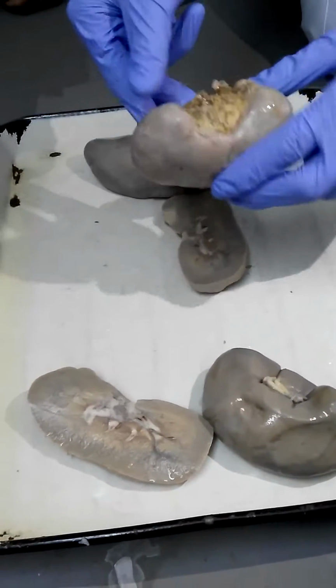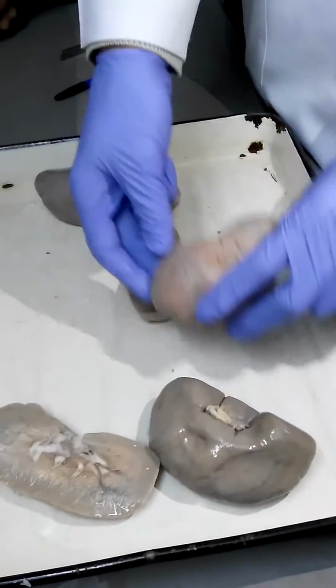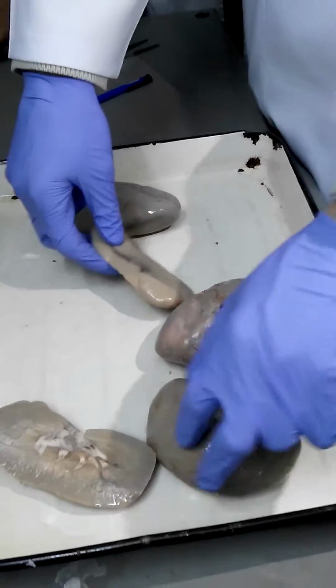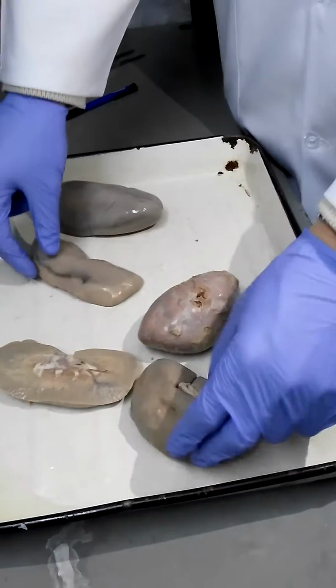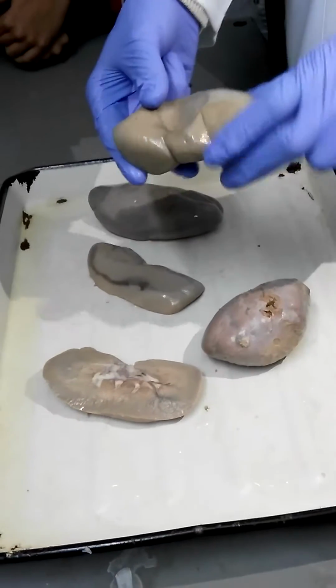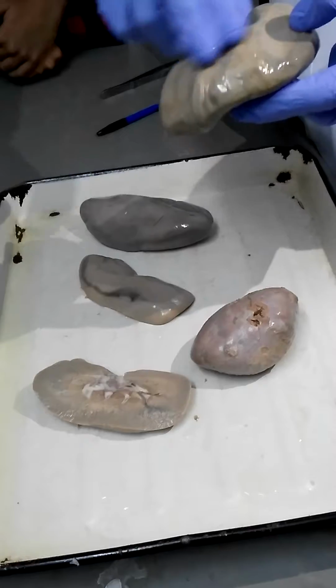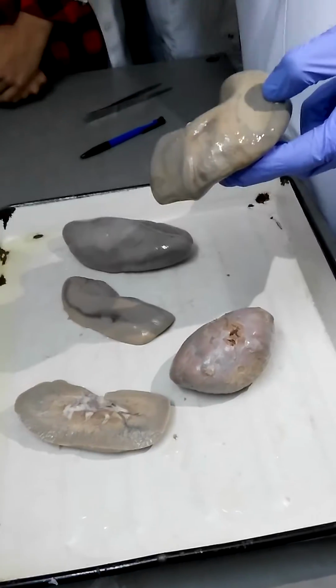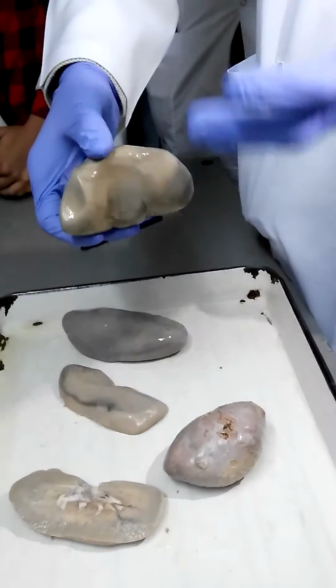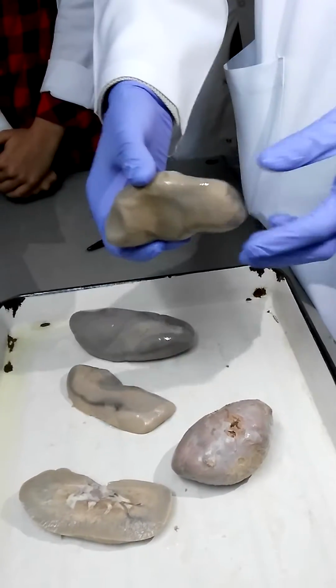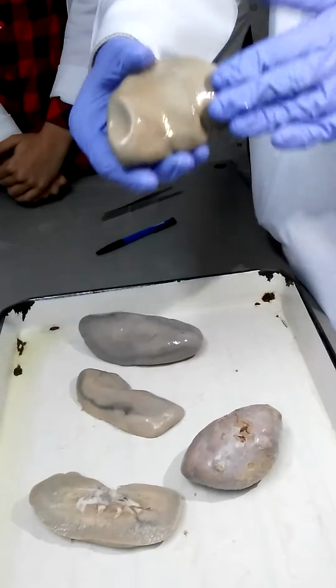Mark it well that anterior aspect of kidney is convexed. Meanwhile, posterior aspect, which is embedded into the renal bed, is slightly flat.